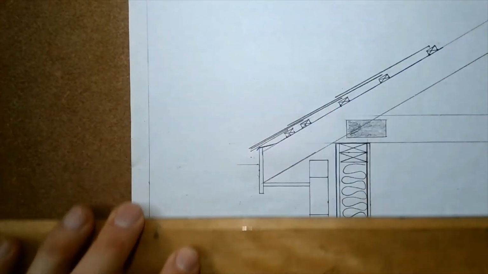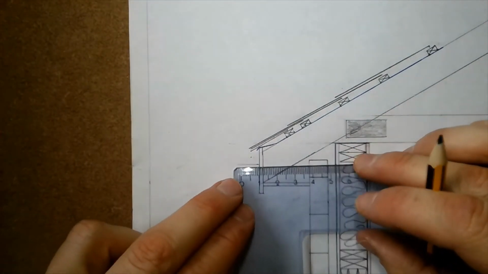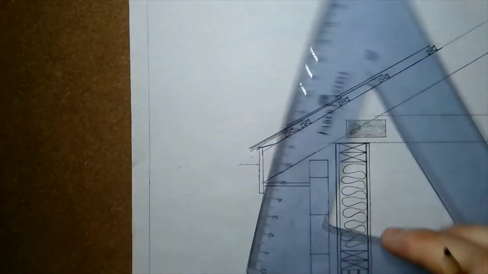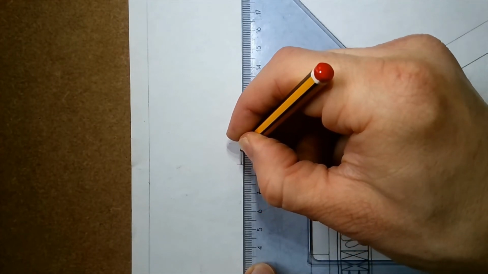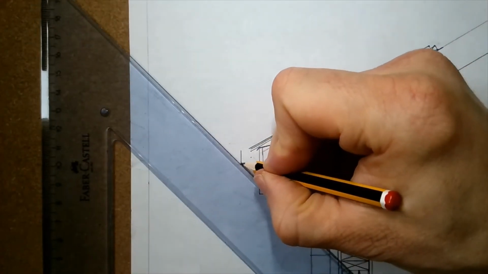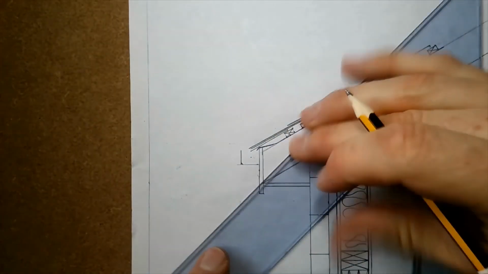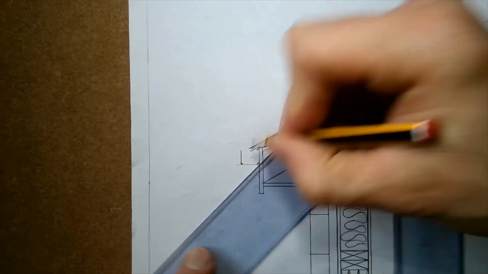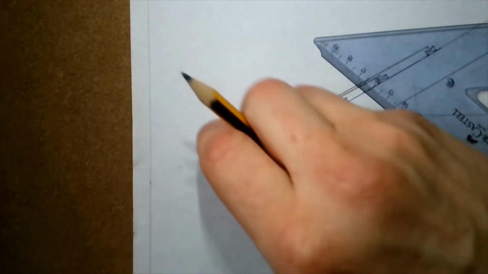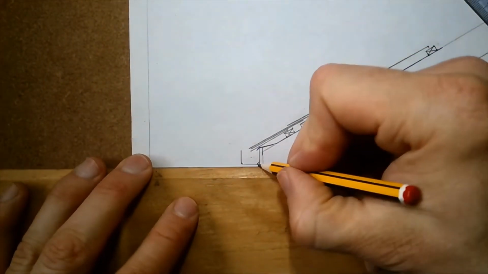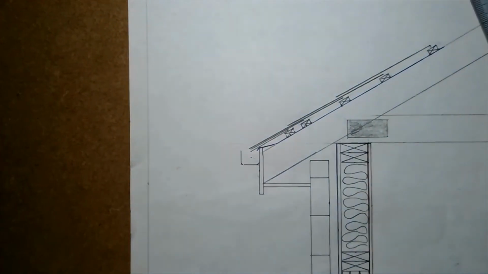Might put a little angle on the corners of it just to give it a bit of an aesthetic look. That's the gutter in place there.